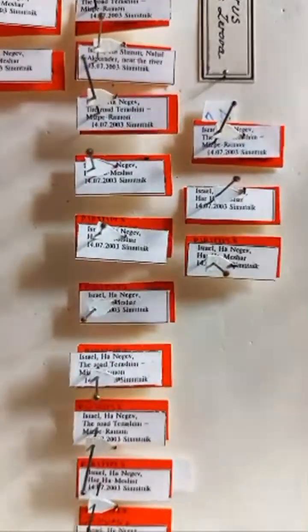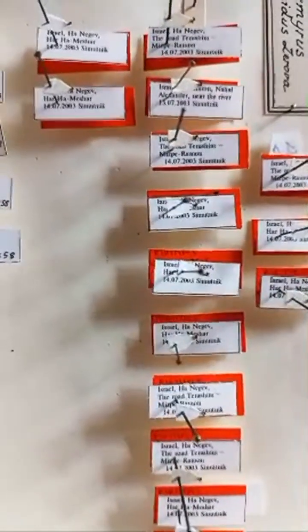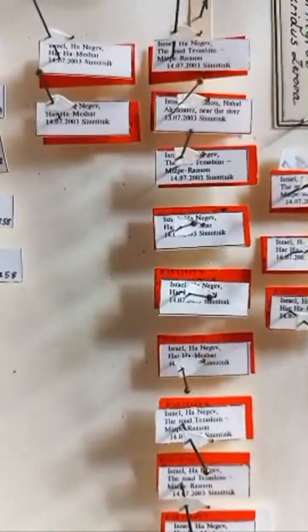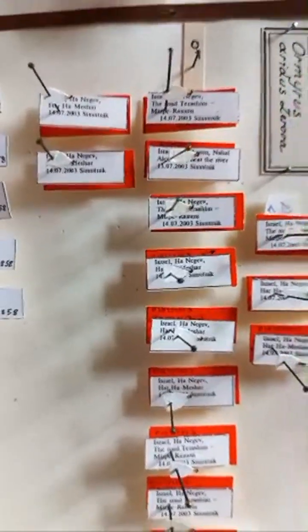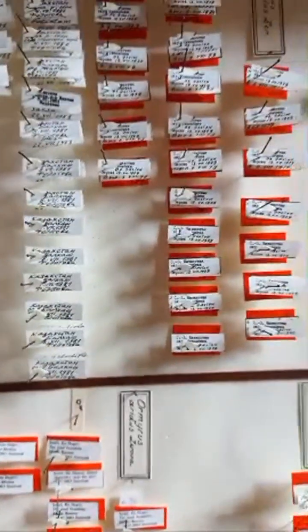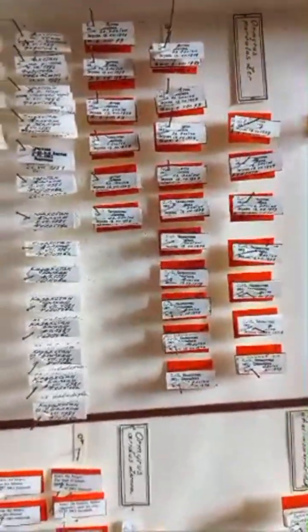Collected in 2003, approximately 20 years ago, 21 years ago, by our colleague Dr. Simutnik. So you have recognized how many types are deposited in our collections.